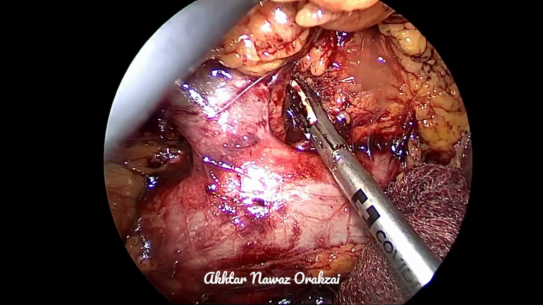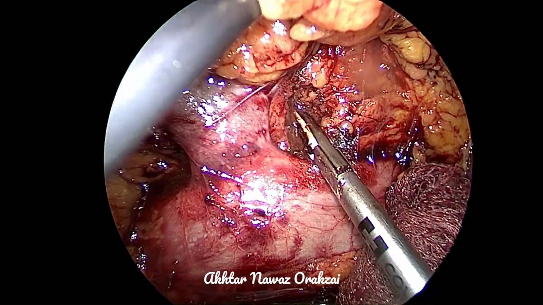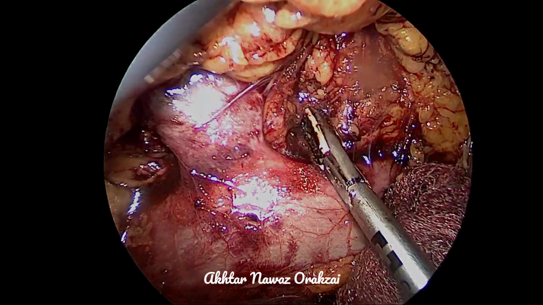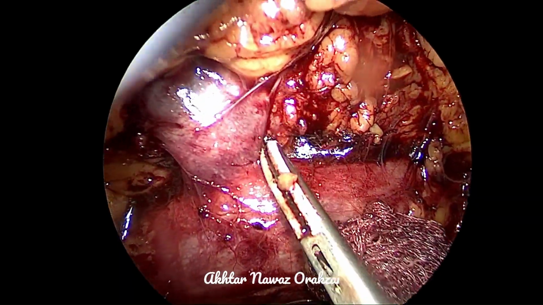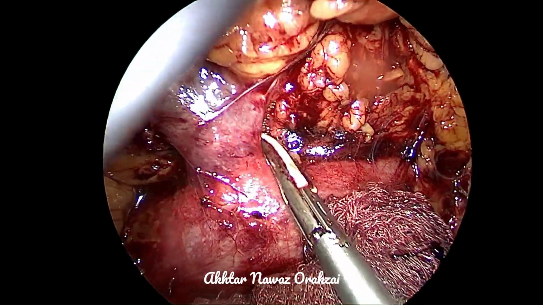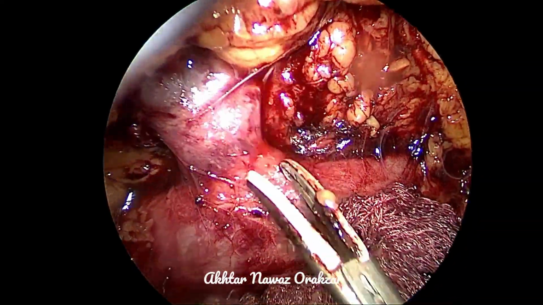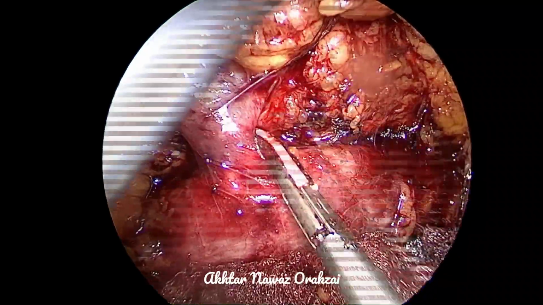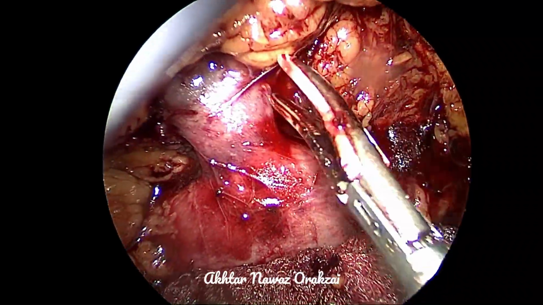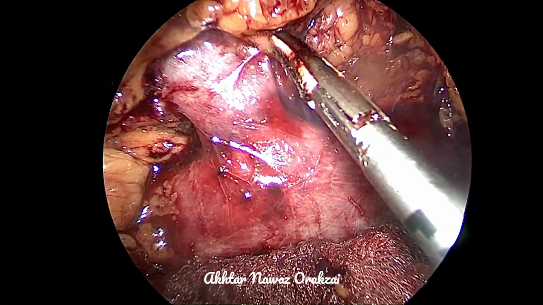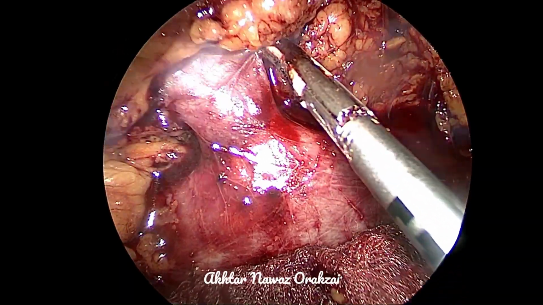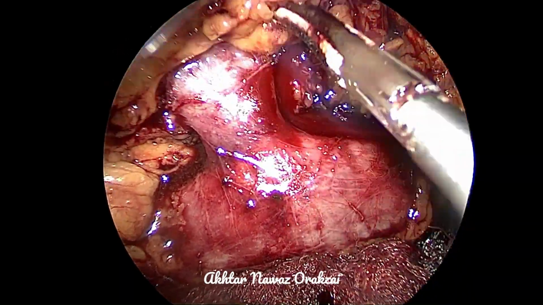So dissection around the artery before clipping the vein is a must, so that if we can apply a simple and single clip on the artery, the diameter of the vein will automatically become smaller and clips can be applied easily.